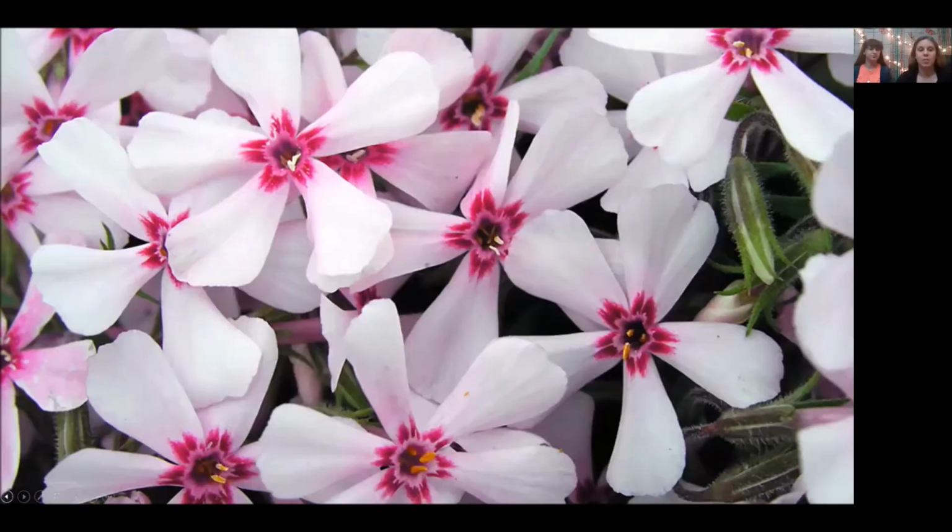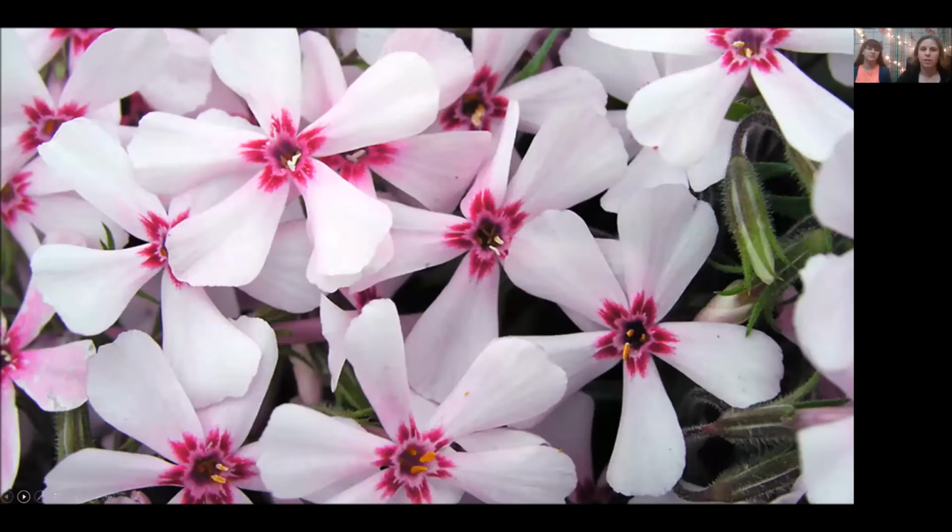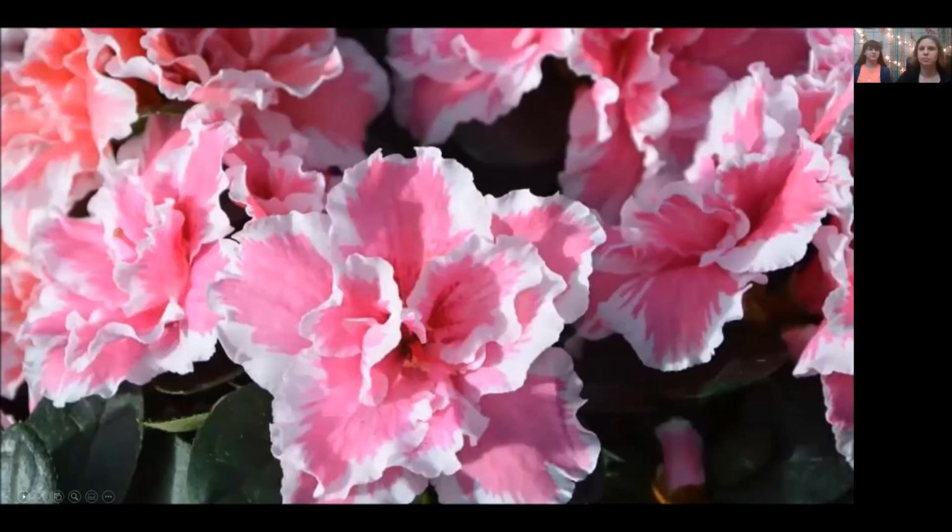Flowers like, we'll go back, flowers like the strawberry are said to be polypetalous. Poly meaning many, petalous meaning petals, many petals. So this one has many petals in the corolla, polypetalous.